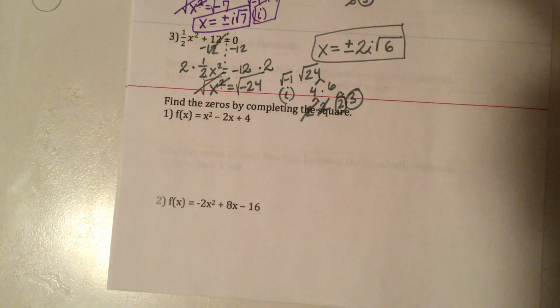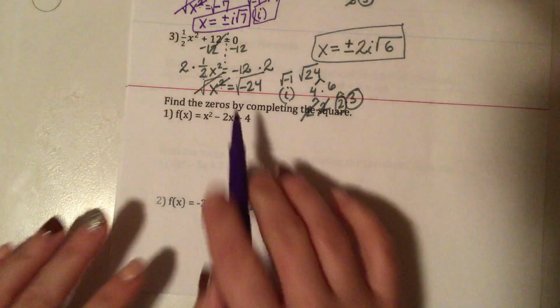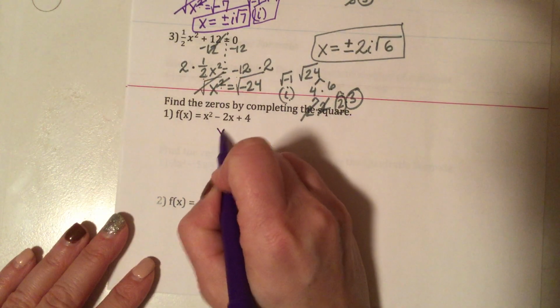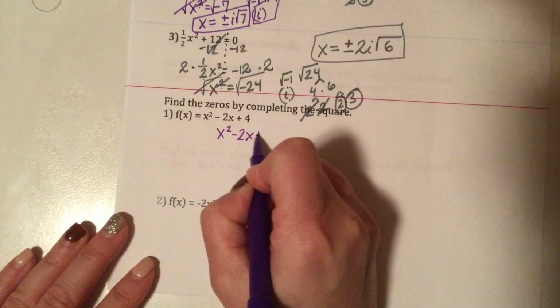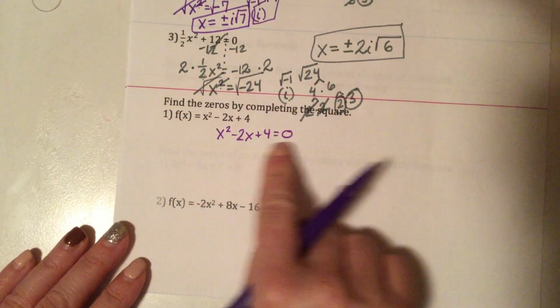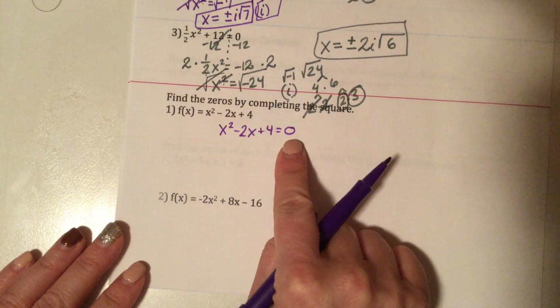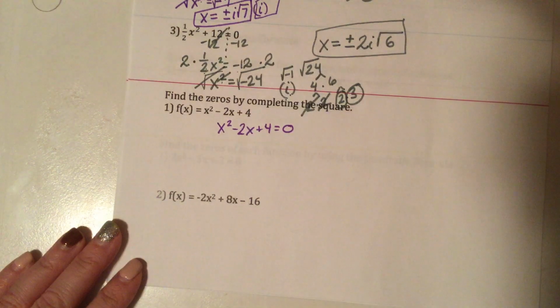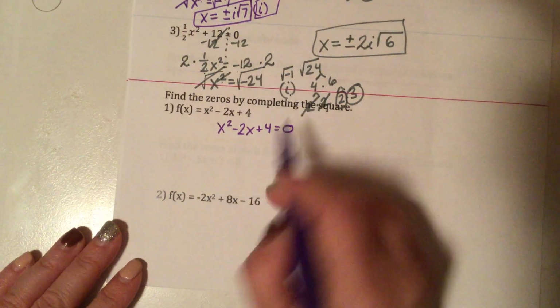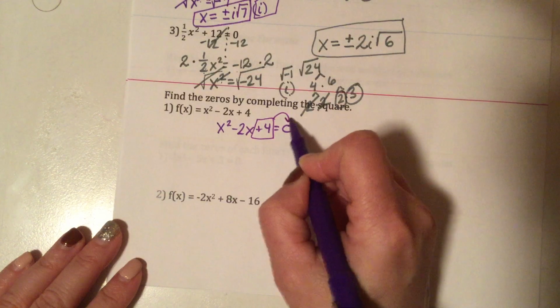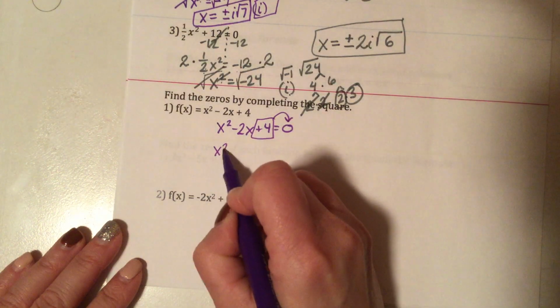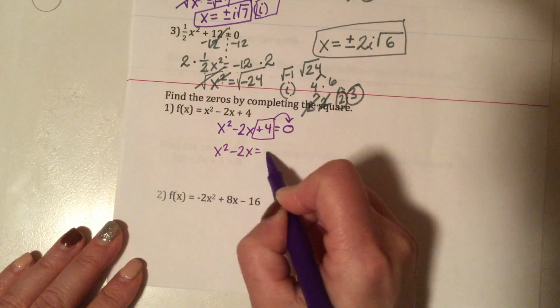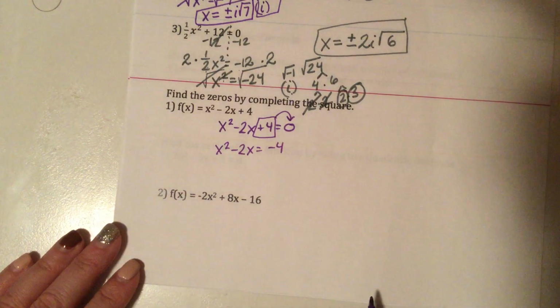You can also complete the square like we did on the front side of the review, but sometimes your solutions are going to be imaginary, and that's what we're going to see right now. If I am finding the zeros, anytime they ask you to find the zeros, your first step is you want to make sure that your equation is set equal to 0. They want us to complete the square. Step 1, letters go on one side, numbers go on the other. So my first step after putting in that 0 is I need to minus the 4 to the other side.